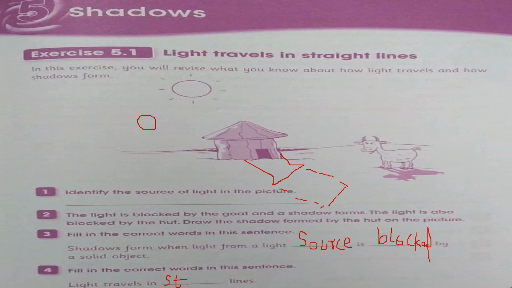But if the sun is lower in the sky, it will make a long shadow, like in the morning time or evening time. Both times are the same. At that time the height of the sun is smaller, right?